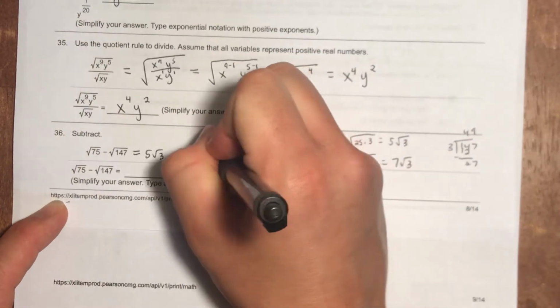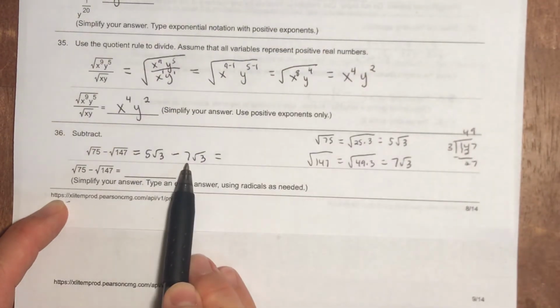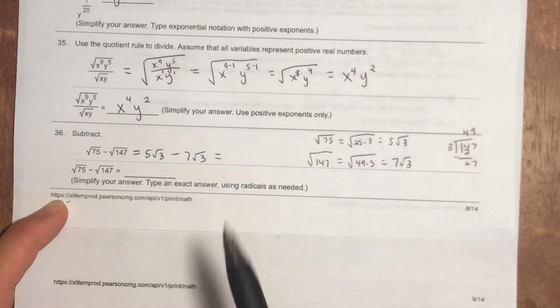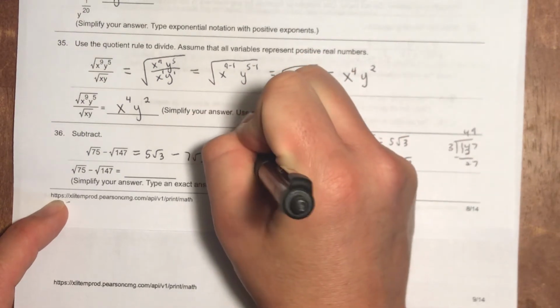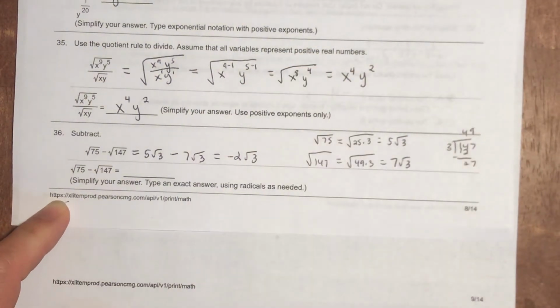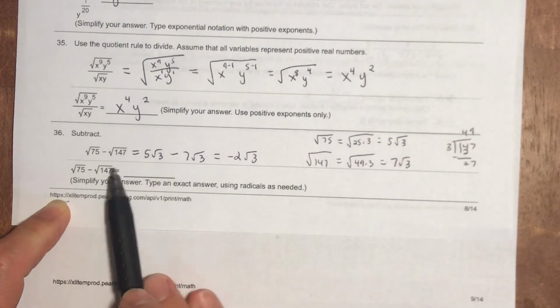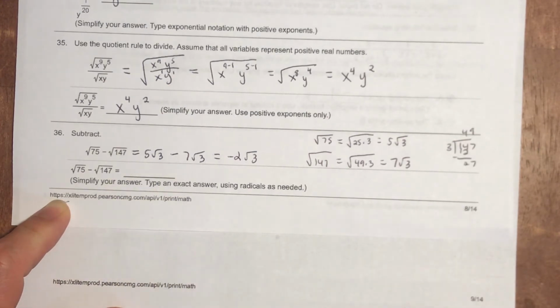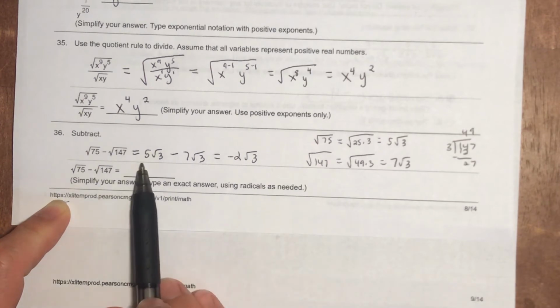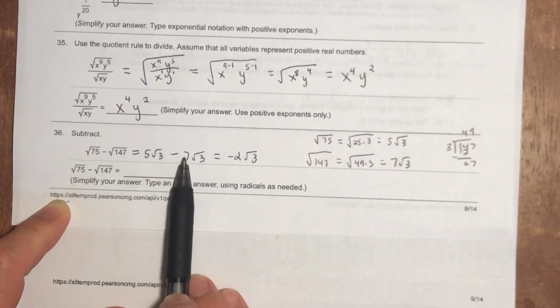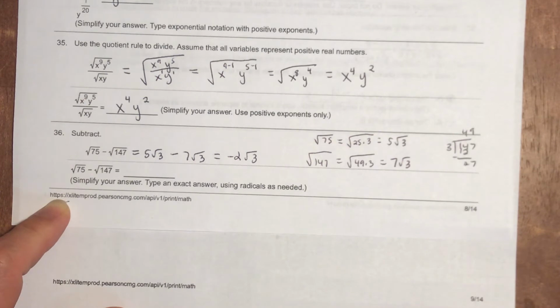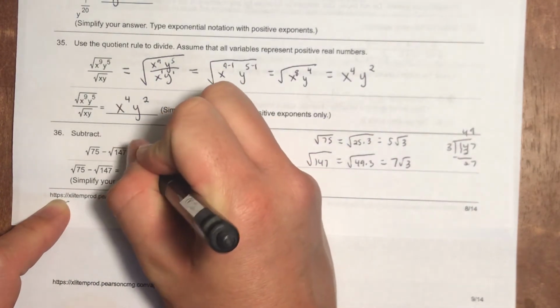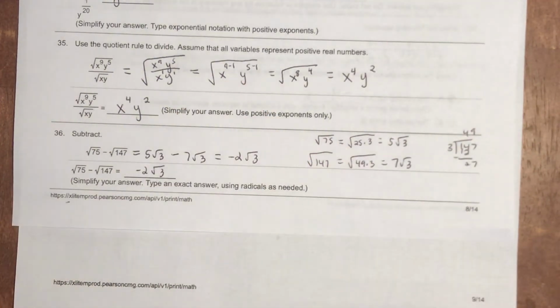We just add the whole number part. 5 minus 7 is -2 square root of 3. Okay, the long way would be factor out the square root of 3, and then you would have 5 minus 7, which ends up being the same thing. So you can just do the shortcut by doing the whole number part. Okay, so this is equal to -2 square root of 3.